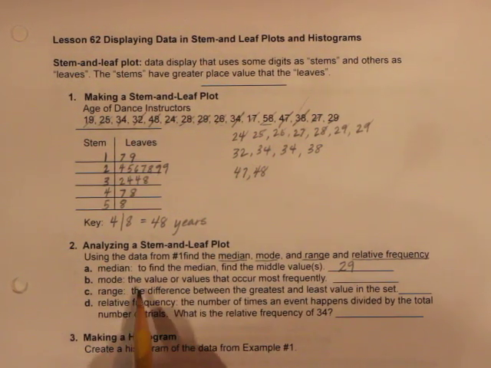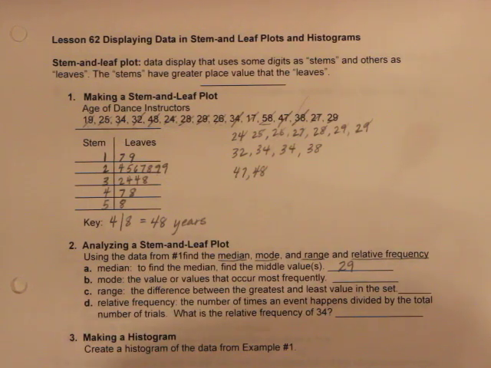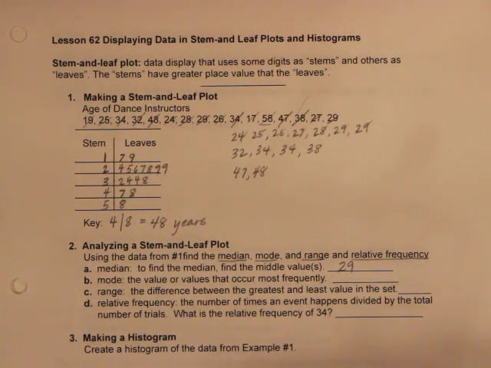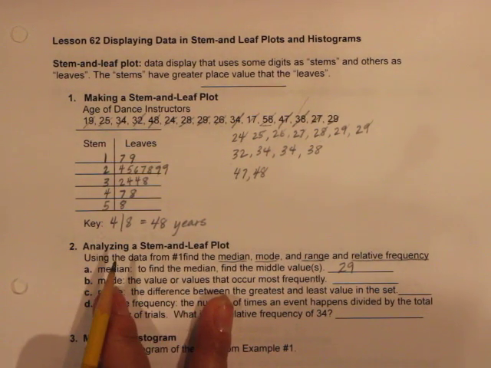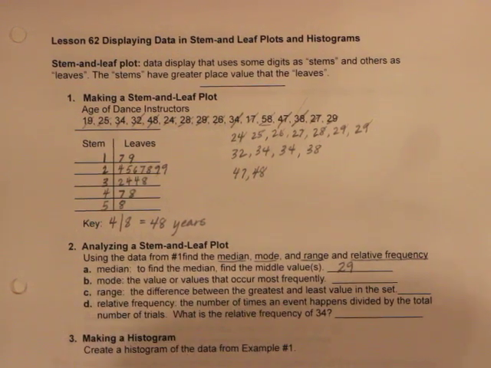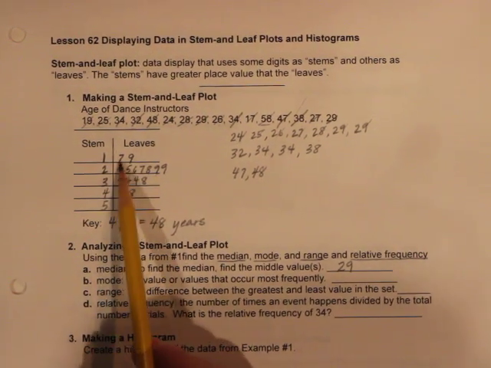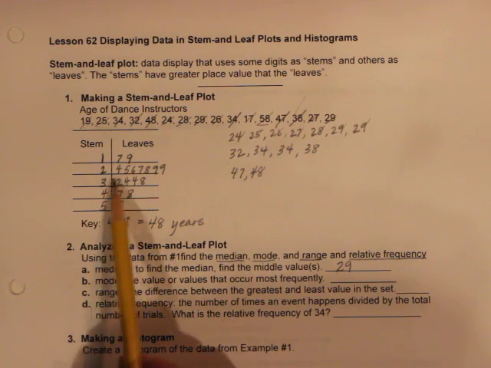The mode are the value or values that occur most frequently. Now, if there are no values that occur more than once, then there's no mode, okay? But if there are value or values that occur the most frequently, we have to figure out, are there some that occur the most frequently? Then we recognize those as the mode. So I only have 117 and 119, but check this out.